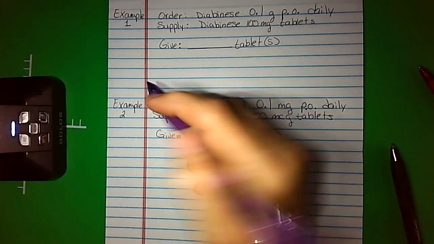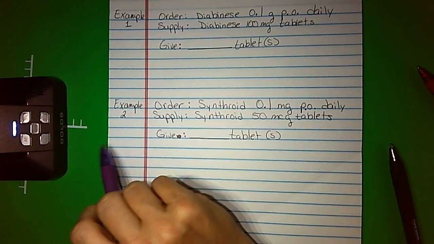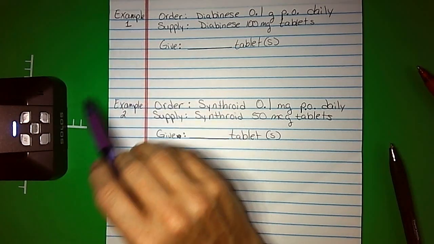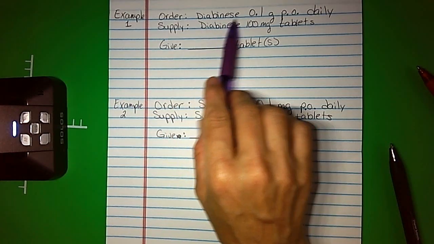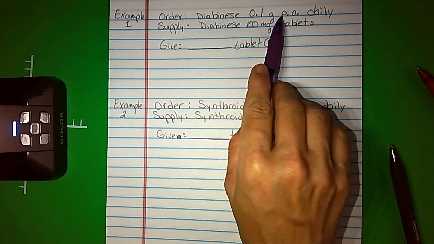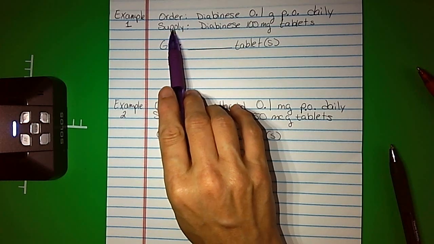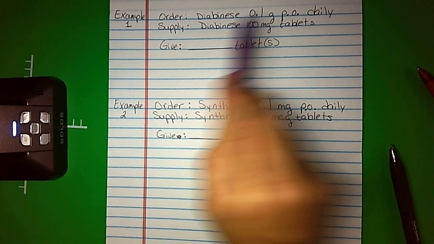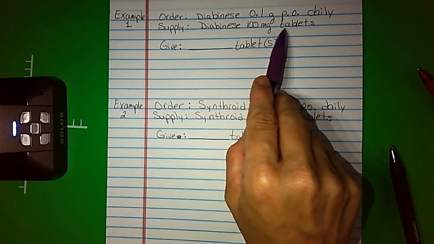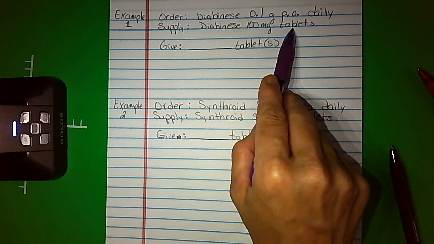Okay, so we have example 1 and 2. I'm going to work out 2 examples. Example 1 says I have an order that was given of 0.1 gram by mouth daily. And then what was supplied to them is 100 milligrams per tablet. It says 100 milligrams tablets.